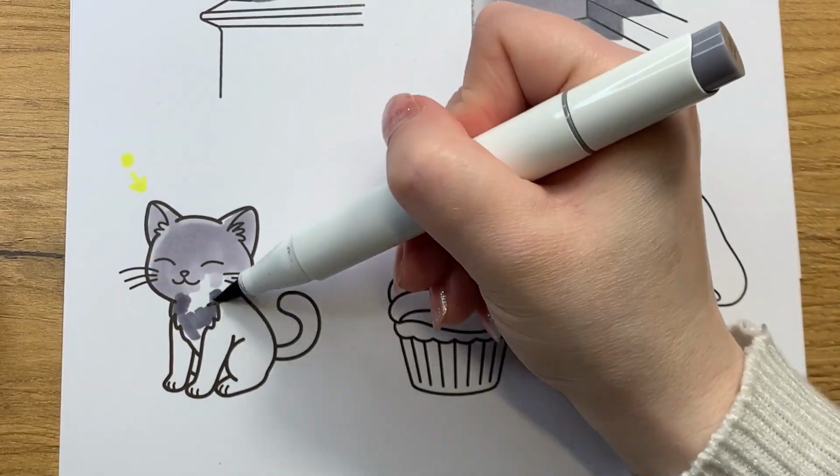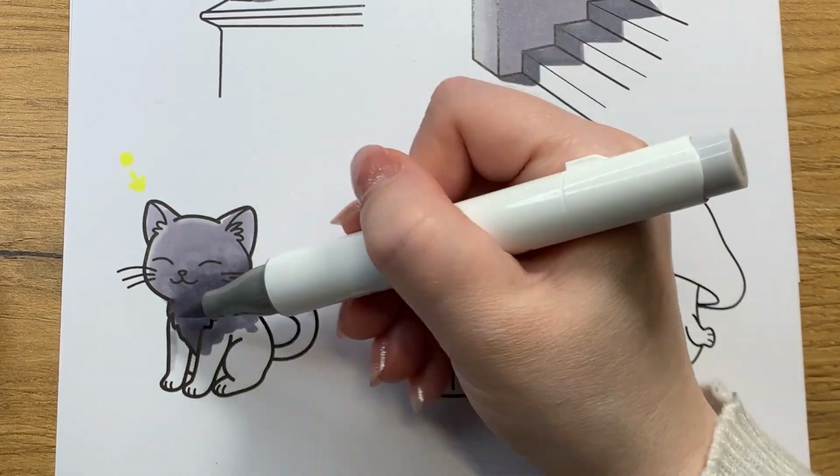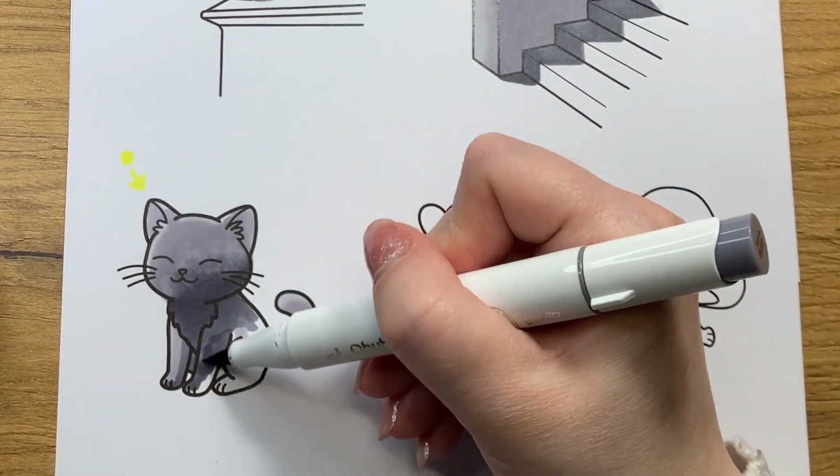If you're still interested in how to paint shadows on other complex objects, you can watch this video. Otherwise, skip to the next section.